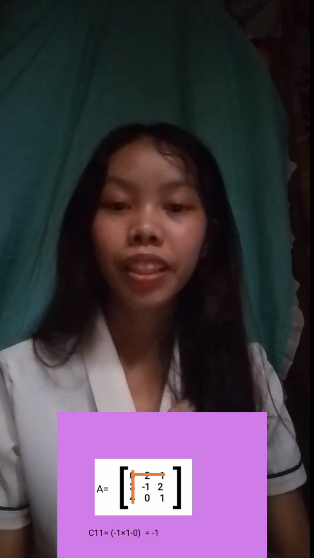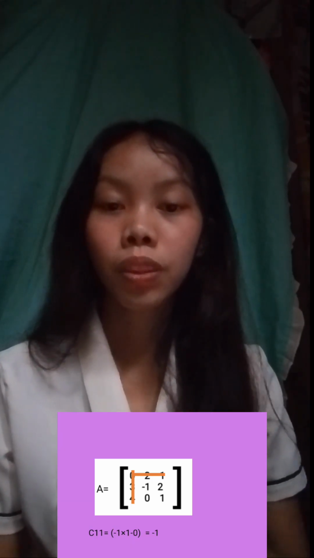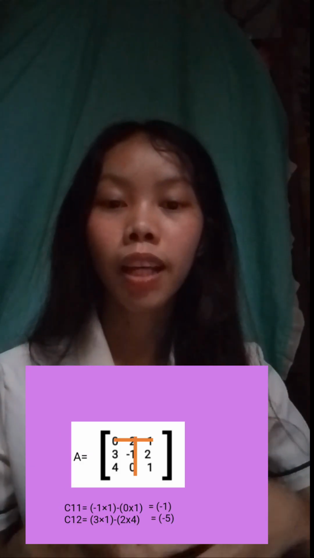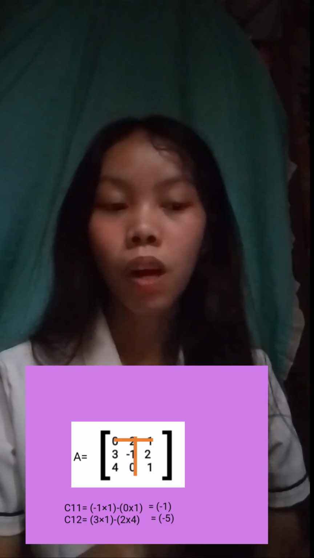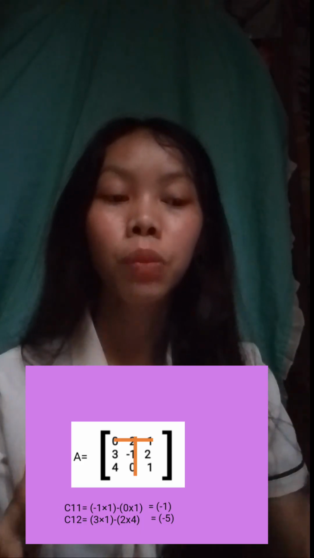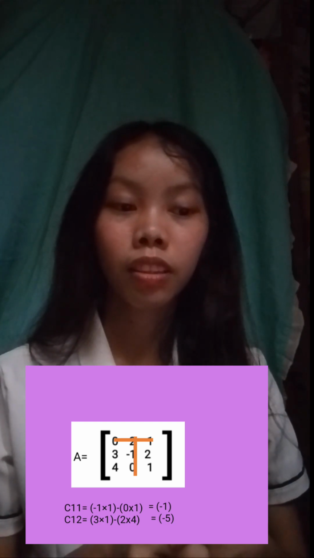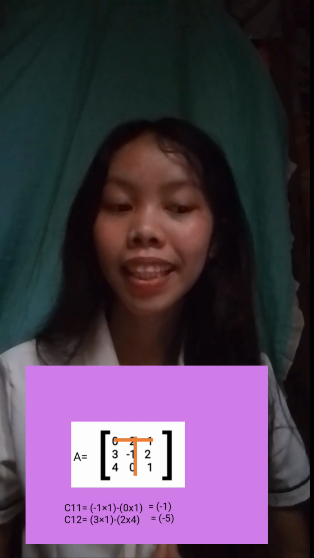We know that the cofactor is obtained by covering the given row and column, such as for C11 and C12. So in our C12, we cover the first row and the second column, and multiply the remaining entries. In the second column, we have the remaining 3 and 2, and in the third row, we have 4 and 1. So we find the 2 by 2 determinant: 3 times 1 equals 3, and subtract 4 times 2, we get -5.